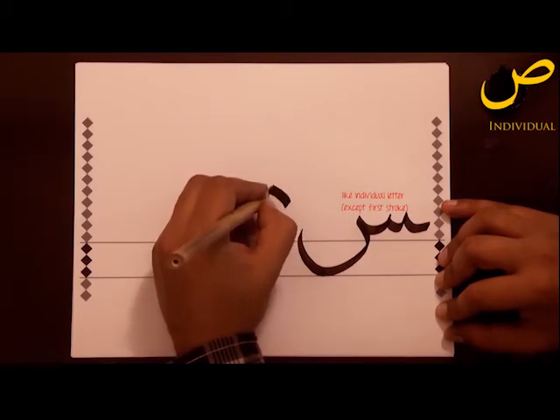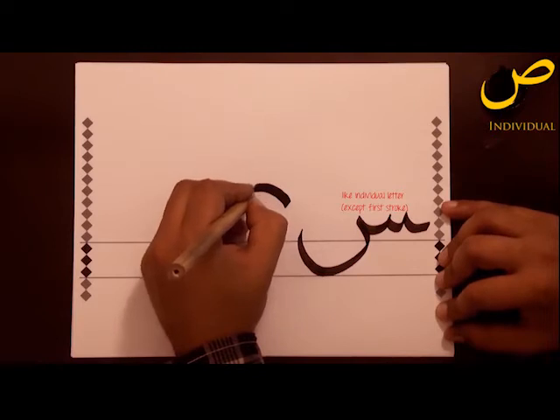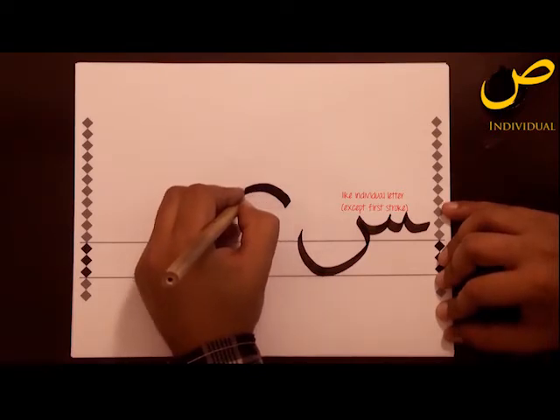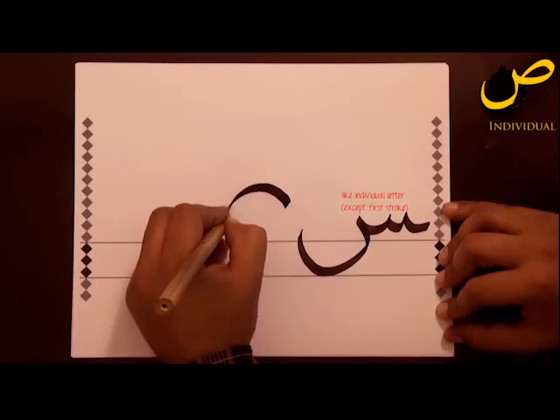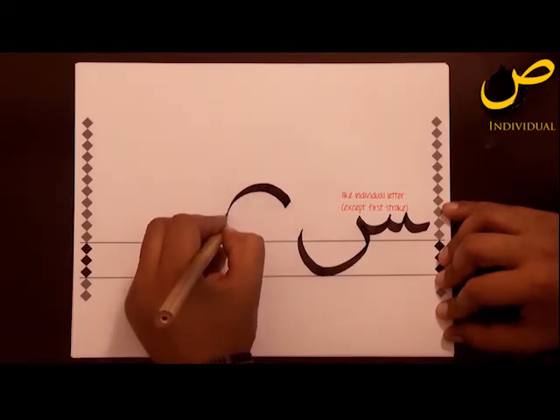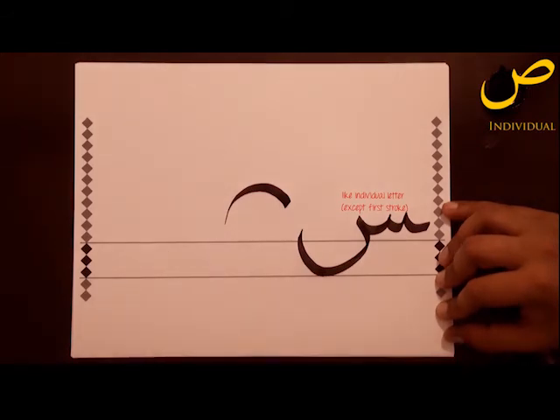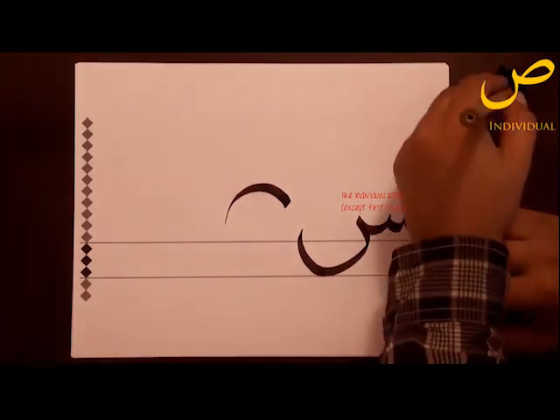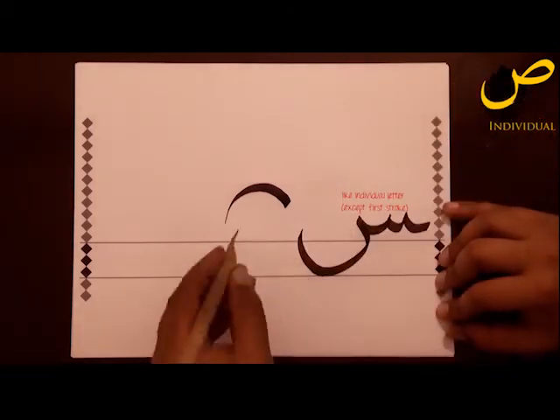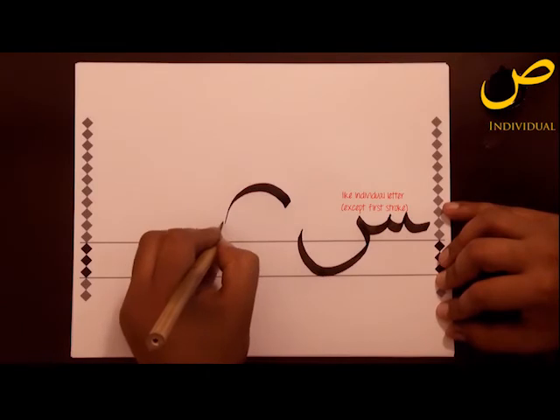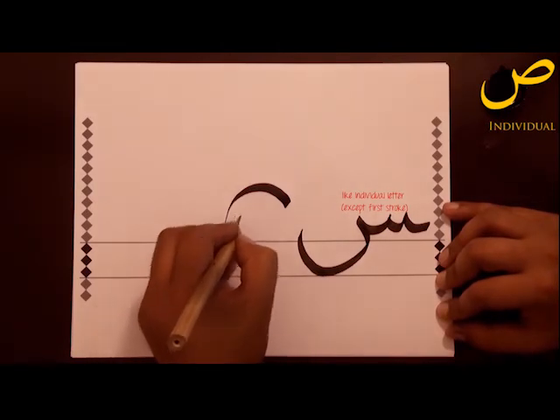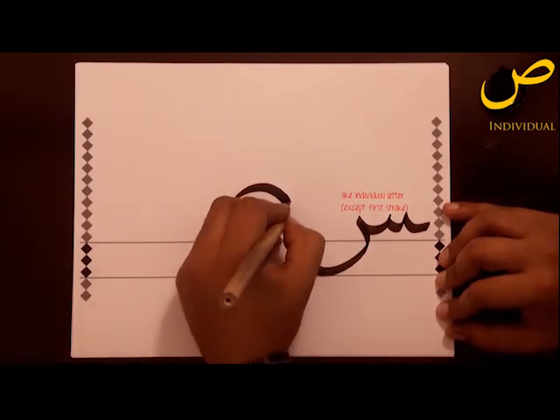You'd go up, and then down towards the left. And again, depending on your dominant hand, you can script this from left to right as well. The second stroke would come down this way.